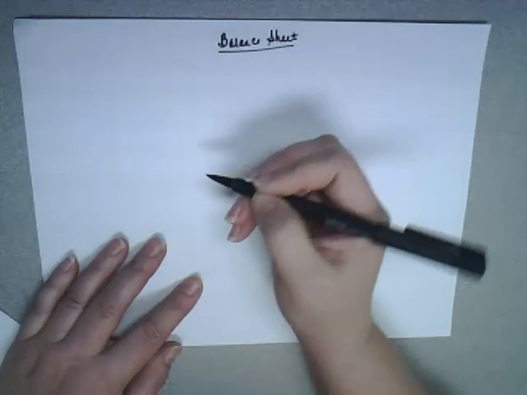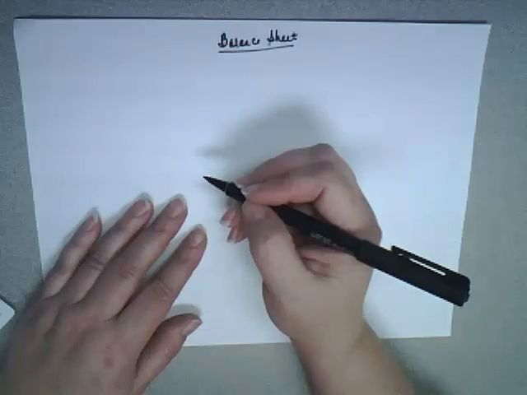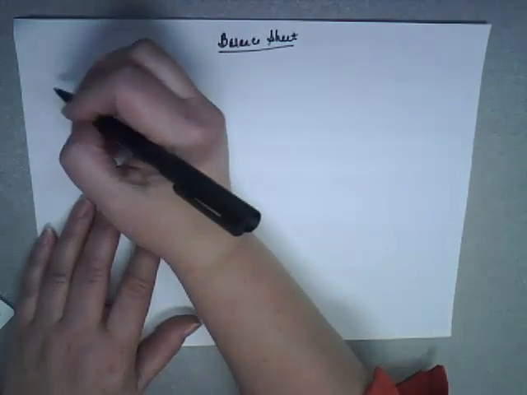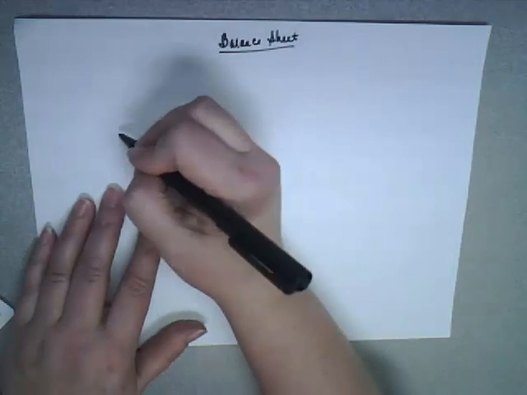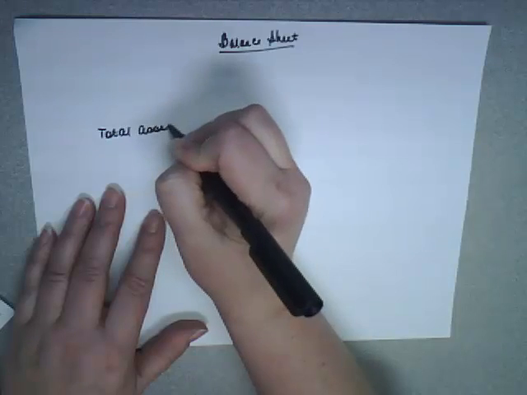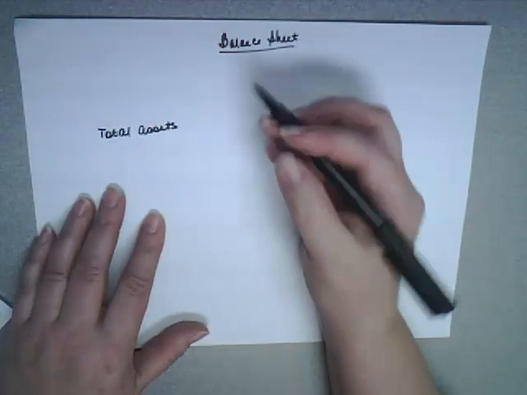Okay. We already know pretty much what's given in this problem. We know that we have total assets of 18 million.